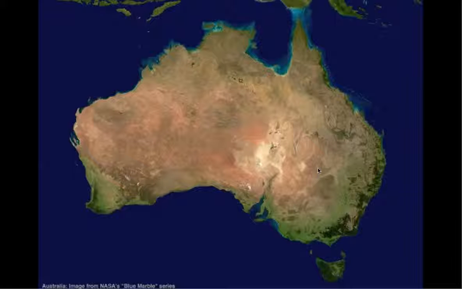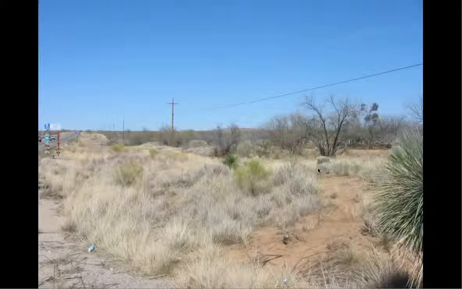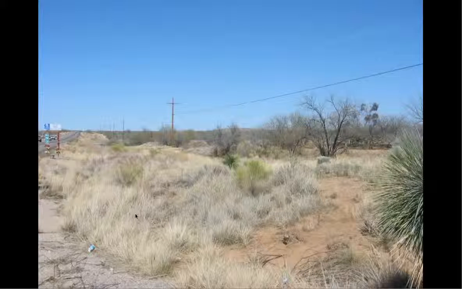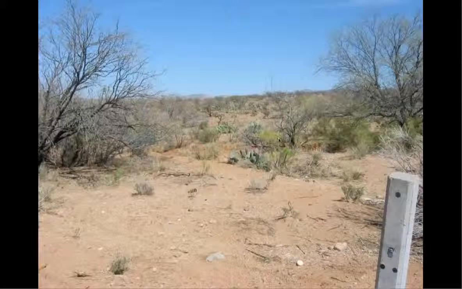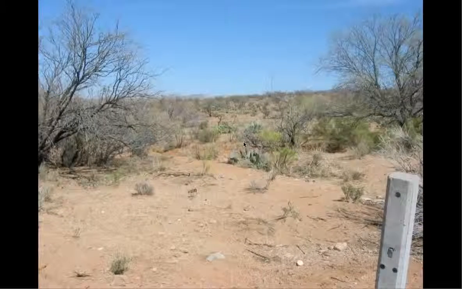What's going to happen here? Nobody knows. This is down by Tucson on the way to Oracle. Notice along the roadside, pretty good grasses. On the other side of the barbed wire fence, though, pretty desolate. Why?